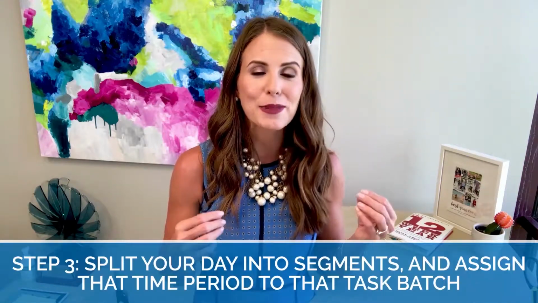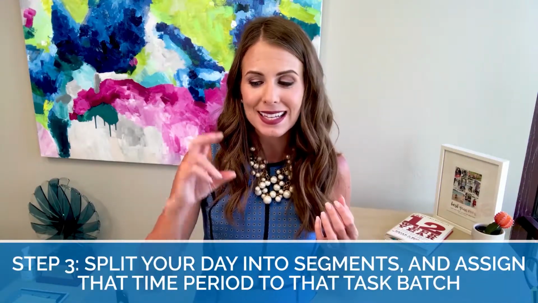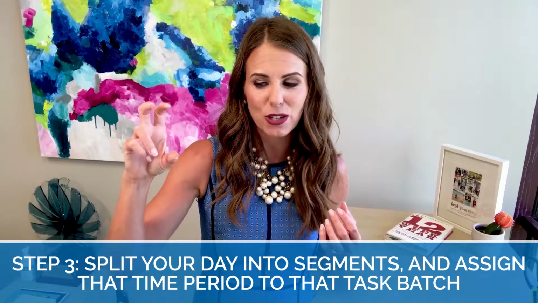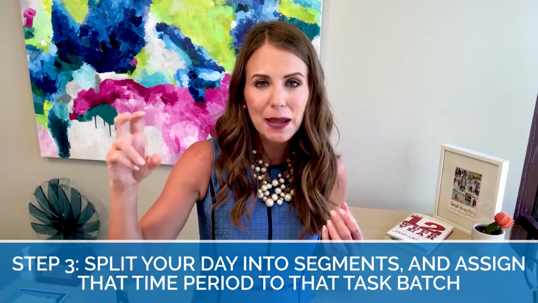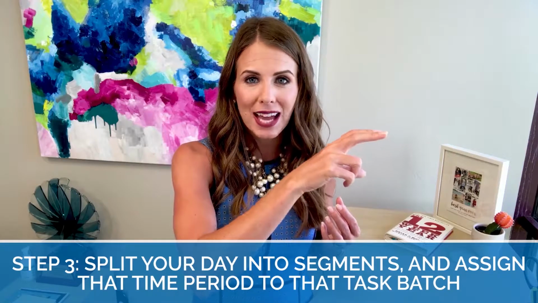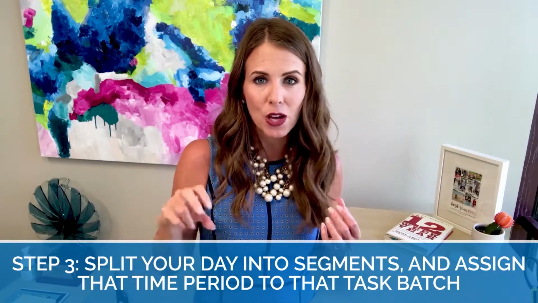Number three is to split your day into segments and assign that time period. So just different time segments, and assign that time period to that task batch. So calls or emails, like you have a certain time period, maybe you leave an hour to make your calls, and then you may have an hour to make your emails, however you want to do that. I particularly normally lean towards working my list via priority, but I also do some of the calendar as well. You can batch tasks that use similar resources as well by week, day, month, quarterly, however you want to do that.